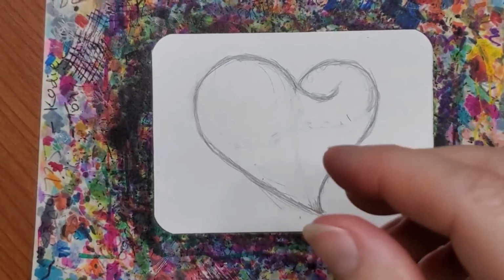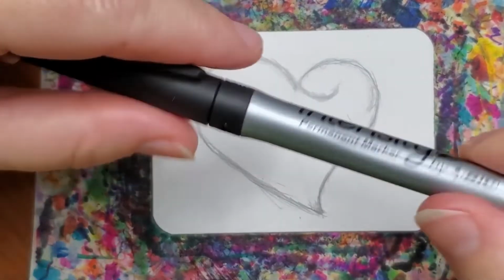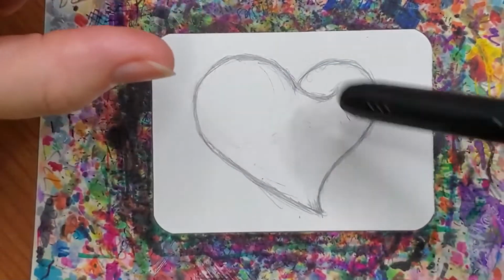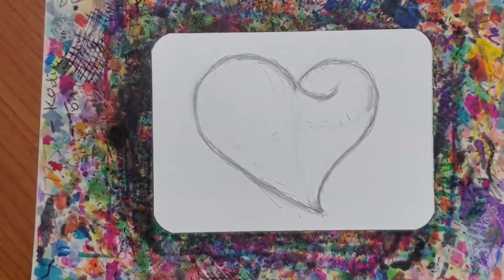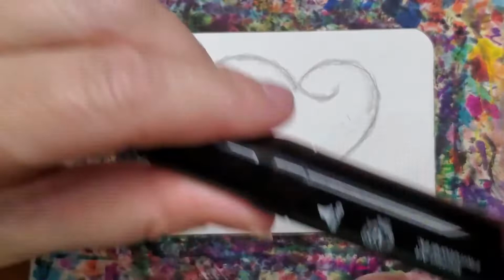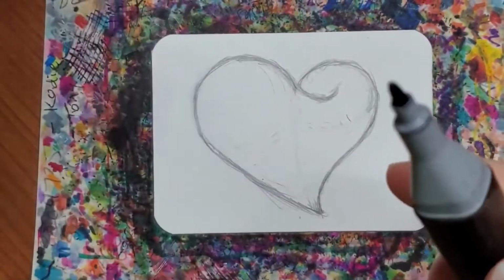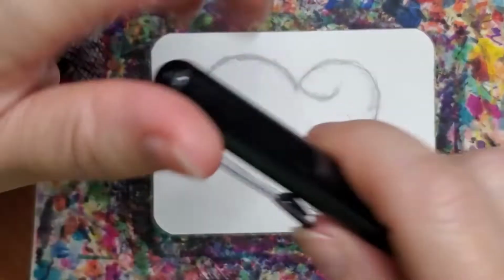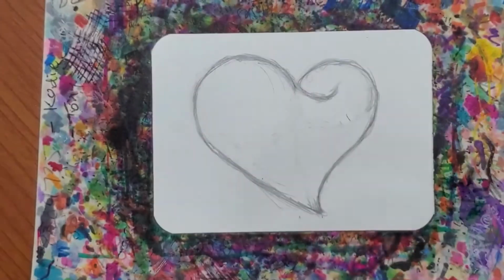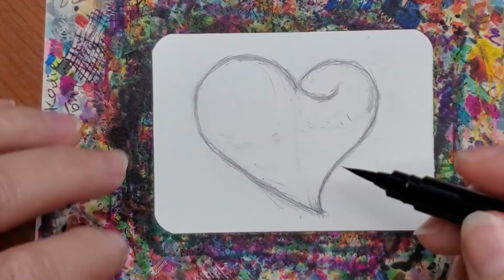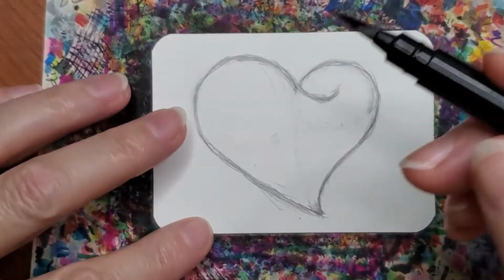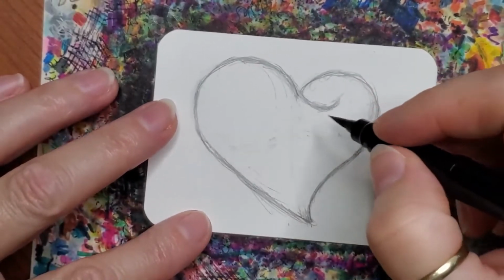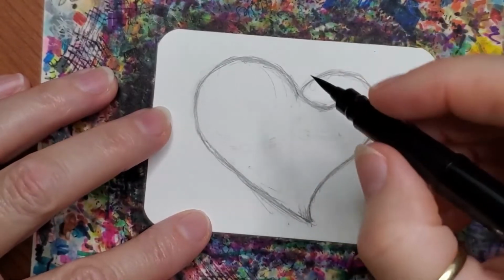You can use a bigger pen or a bigger marker and outline it with the marker. You could use one of these dual tip markers, which has a little bit smaller point, or you could use a brush pen. And the advantage of a brush pen is that you can get some nice thick and thin lines just by using the one pen.